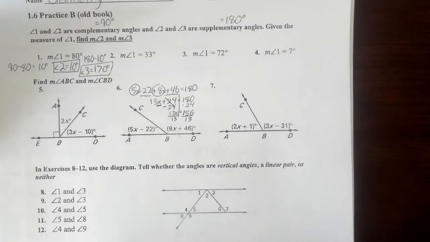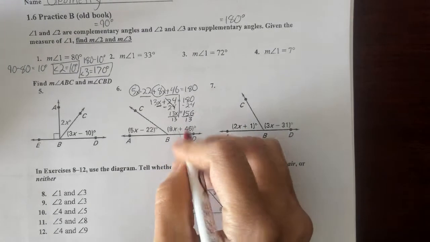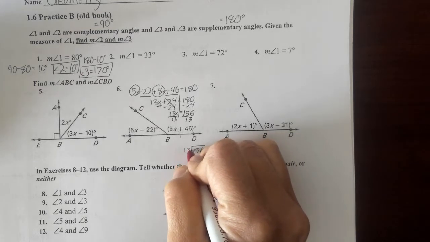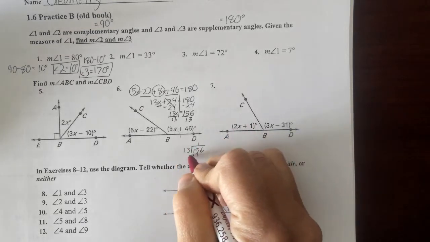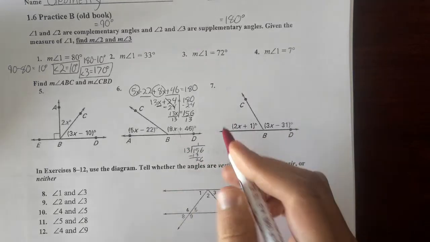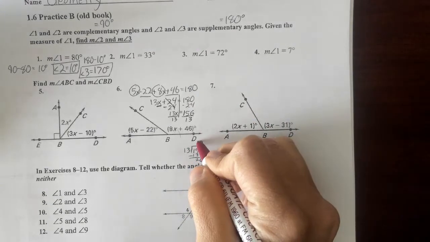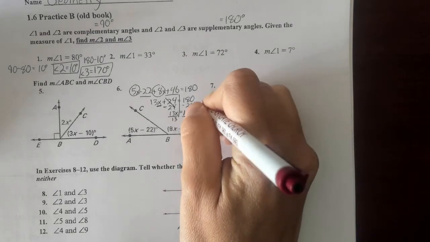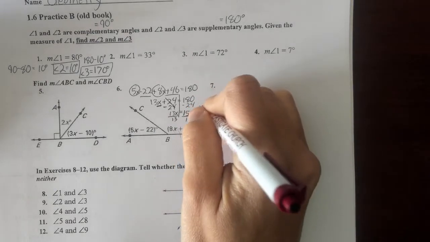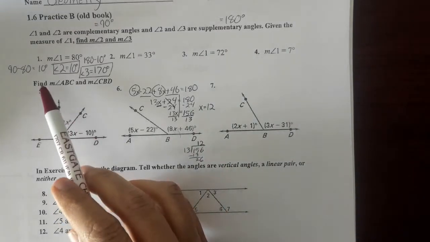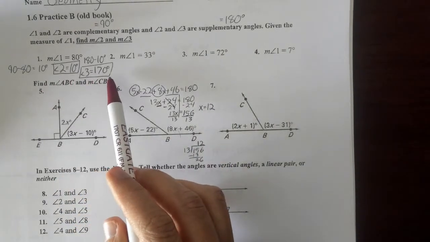If I had my calculator here, it would be easier, but I'm just going to do that here. So let's see, 156 divided by 13. And once, 2, 6. That's just 2. So it's going to be 12. So x equals 12. But that's not my answer, right? Because I have to find the measure of the two angles.